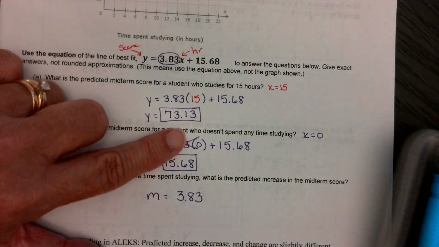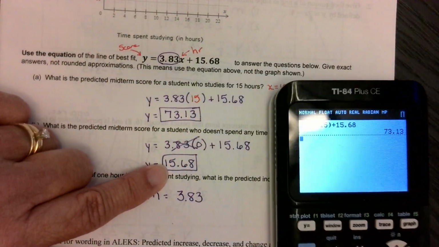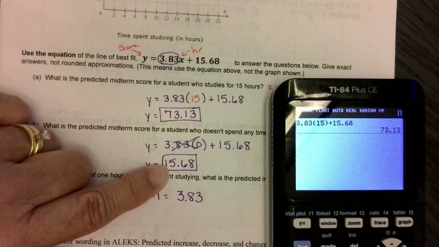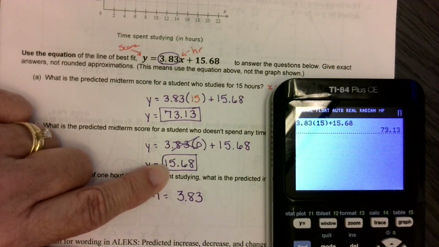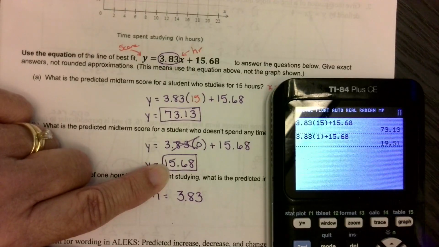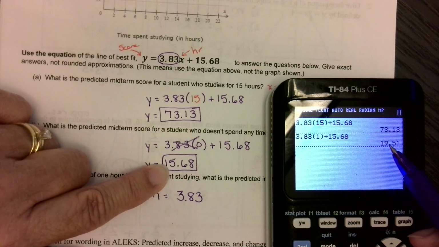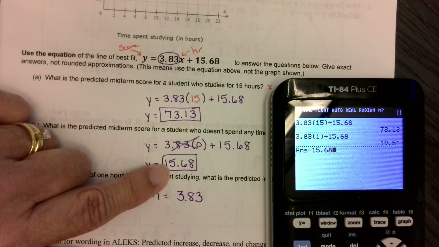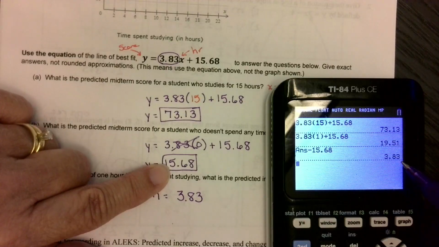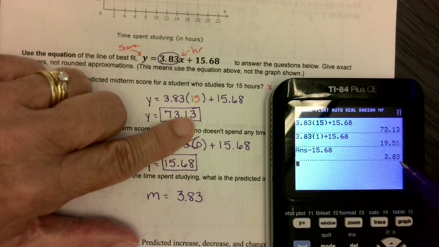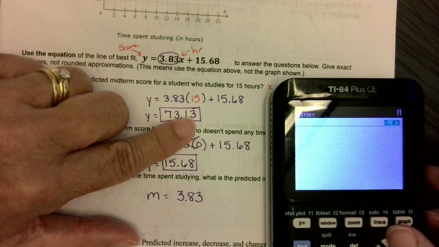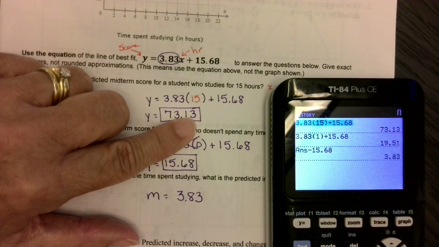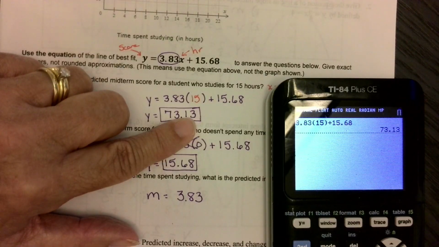Now I can tell you this. If you studied 0, you would have gotten a 15.68, right? If you'd studied 1 hour, you'd say 3.83 times 1 plus that 15.68, and you would have gotten this. Well, if I take this minus the 15.68, there's a difference of 3.8, almost 4 points. Same thing up here.